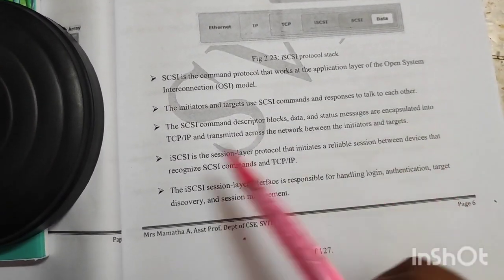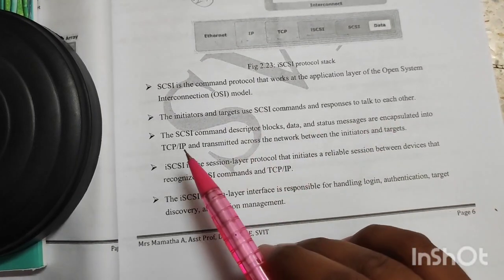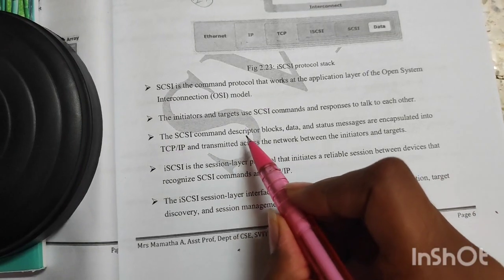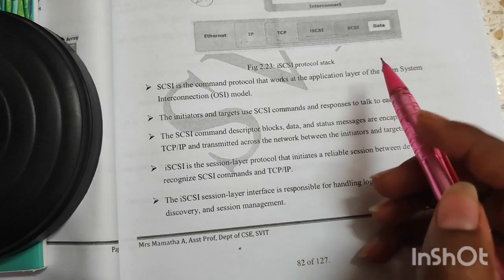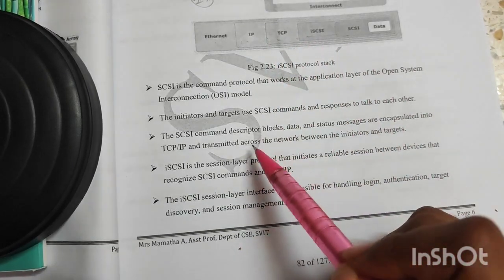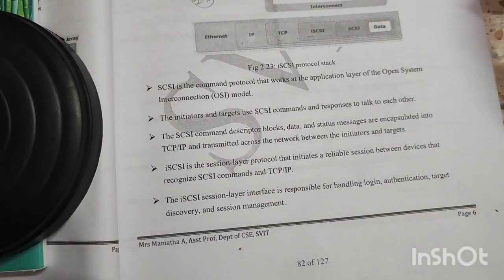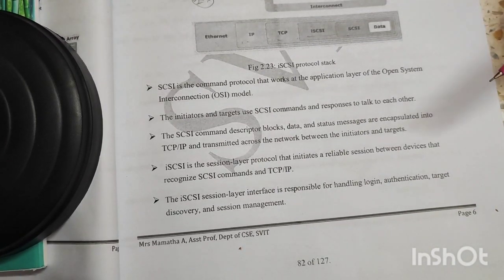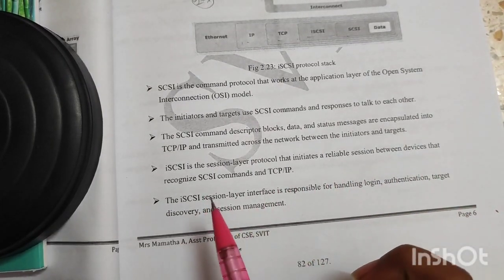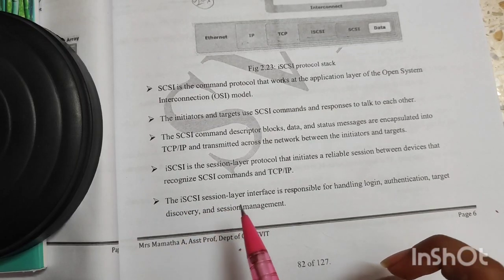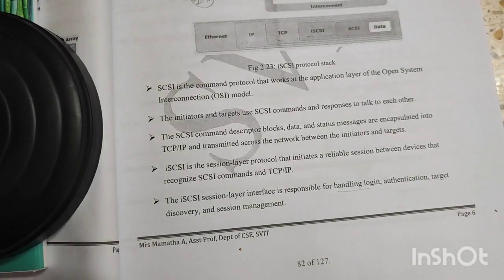The initiator and the target use SCSI commands and responses to talk to each other, and the command descriptor block or data and status messages are encapsulated into TCP/IP and transmitted across the network. So you're sending blocks of data and messages. In the session layer, it is reliable because you're using TCP. The iSCSI session layer is responsible for handling logins, authentication, target discovery and session management.